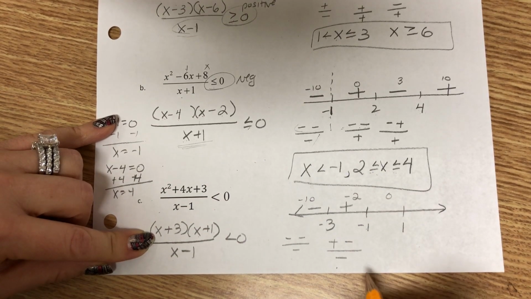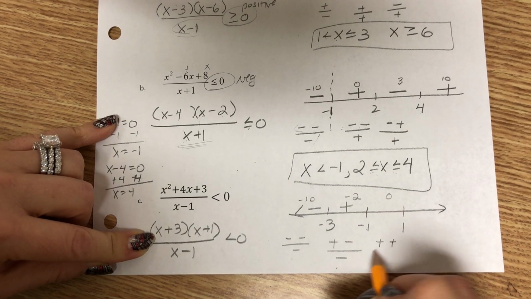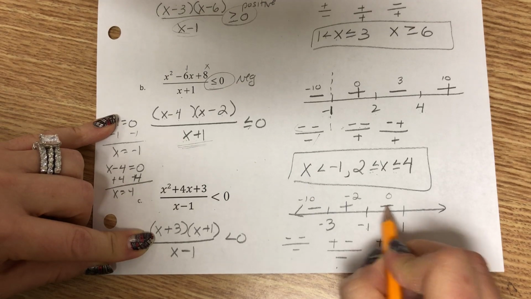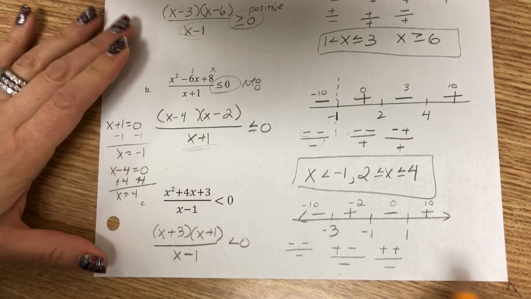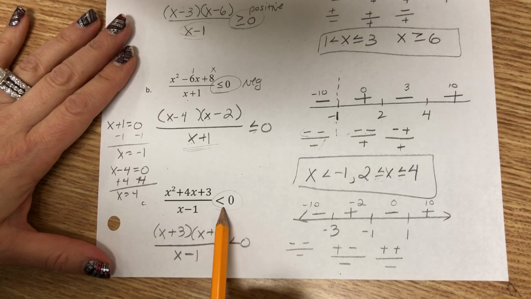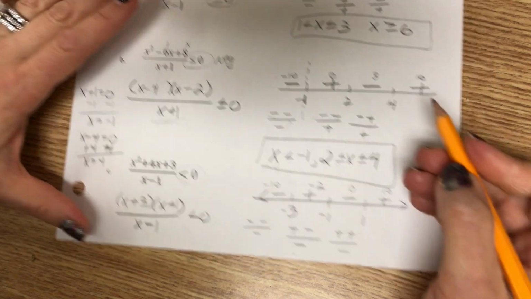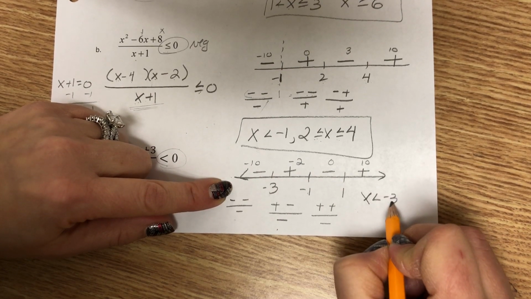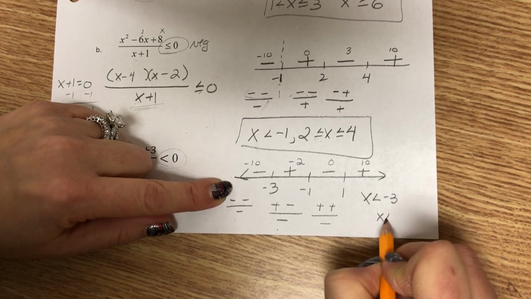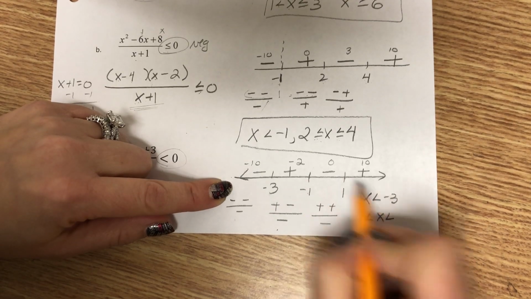I'll pick 0. That's negative. And I'll pick 10. That's going to give me positive. So this wants everything less than 0. So my answer is x is less than -3, and x is between -1 to 1.